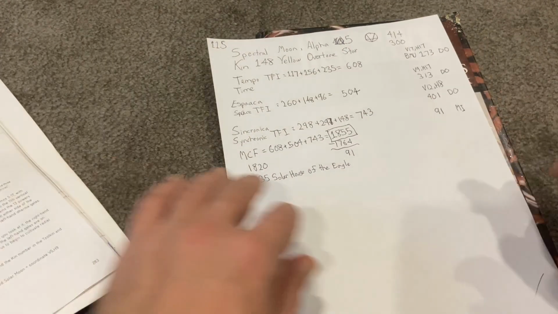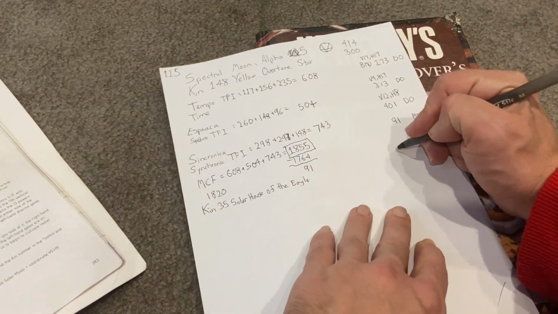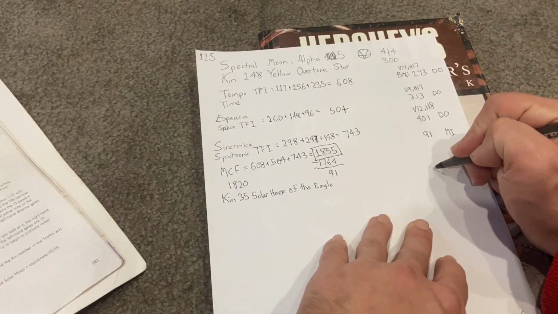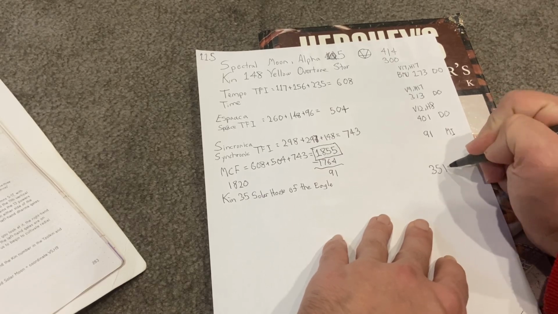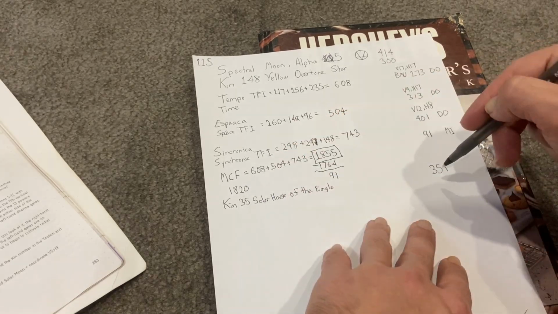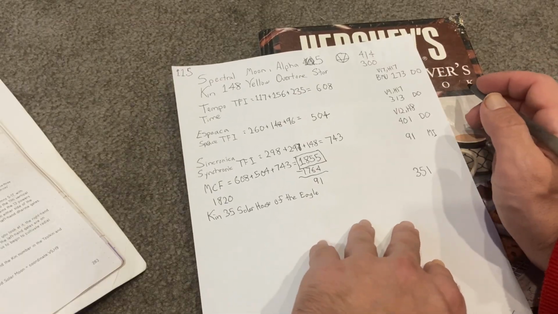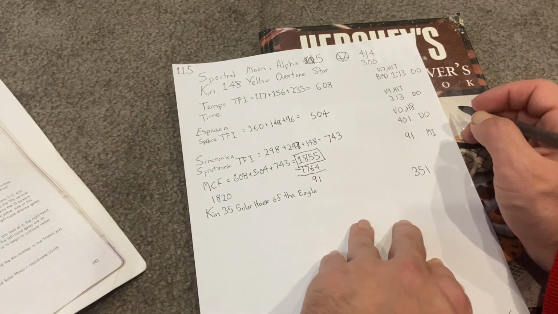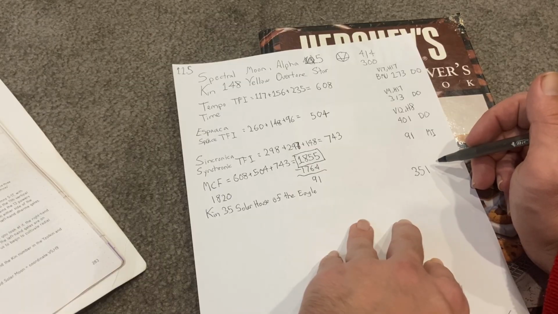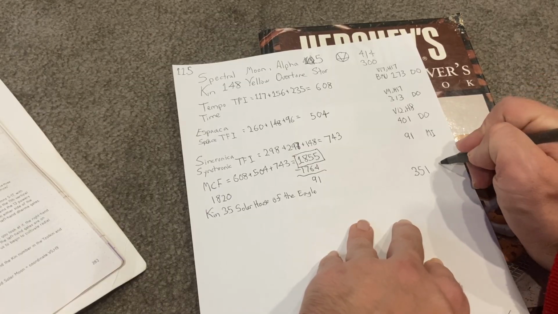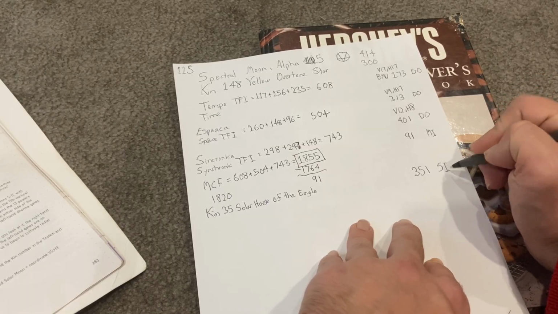So that is the BMU of kin 35. Just noticed for the first time that 35 is in 351. So obvious. Alright, and then its note would be C.